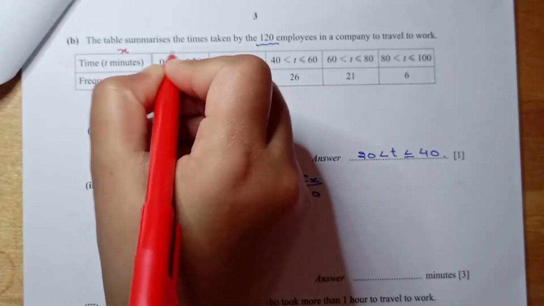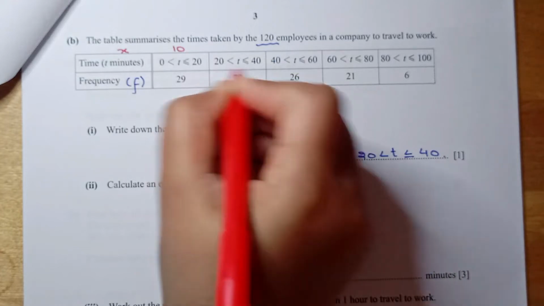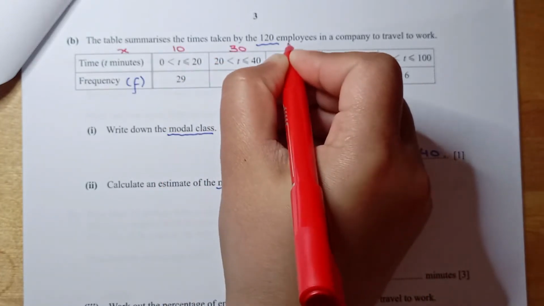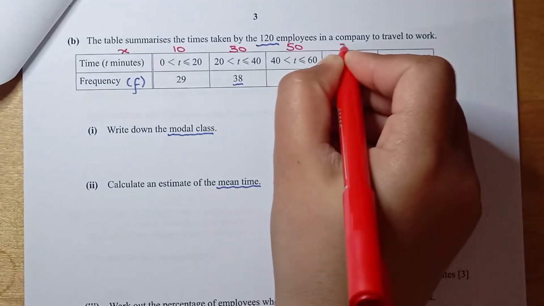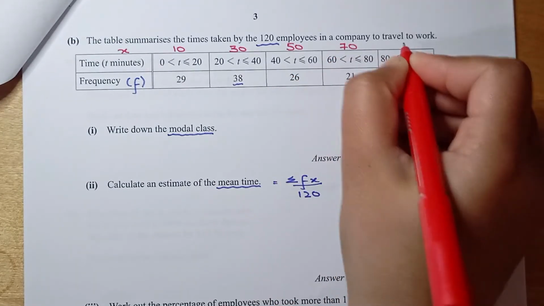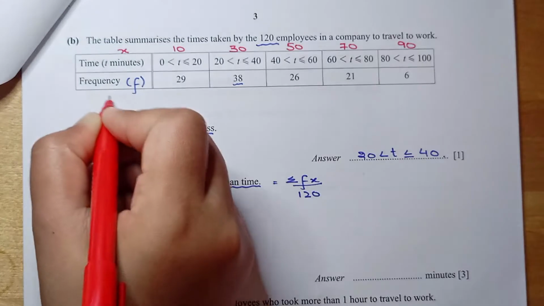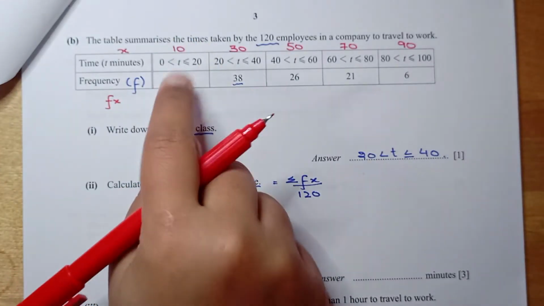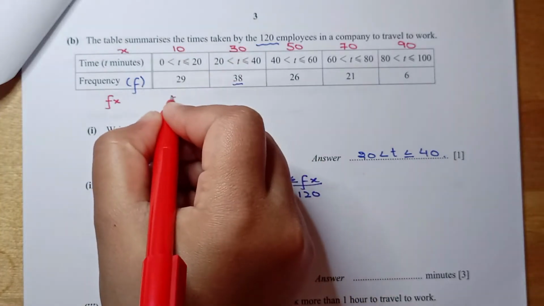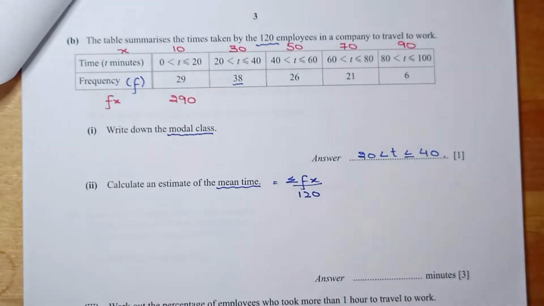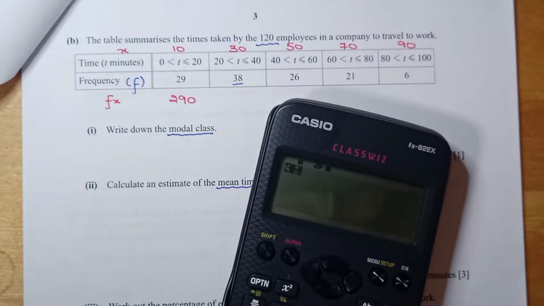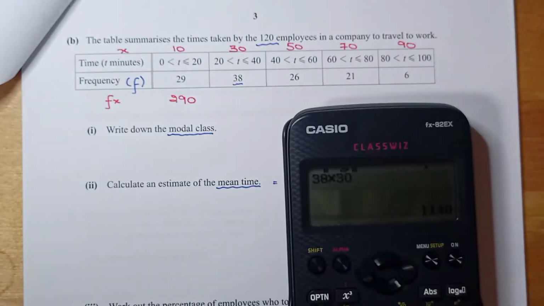The midpoint of 0 and 20 is 10. 20 and 40 is 30. 40 and 60 is 50. 60 and 80 is 70. 80 and 100 is 90. Now let me find fx, the frequency times x. 29 times 10 is 290, right? For the next we have 38 times 30. 38 times 30 is 1140.